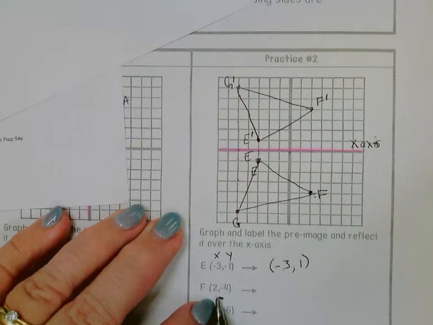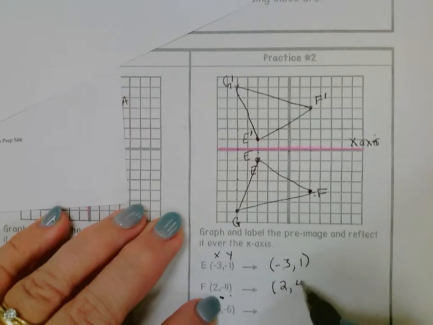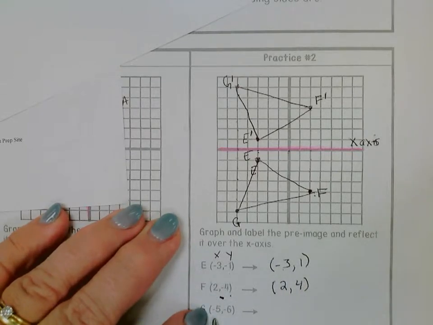The 2 remains the same. The -4 is the opposite. So it becomes 2, 4. The -5 stays the same. The y becomes the opposite. -5, 6.